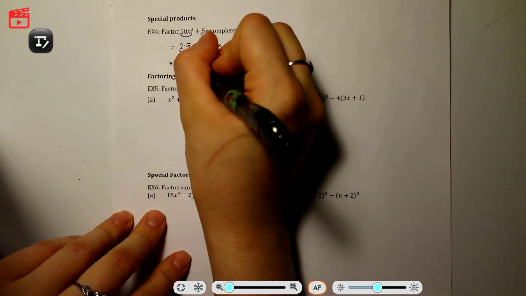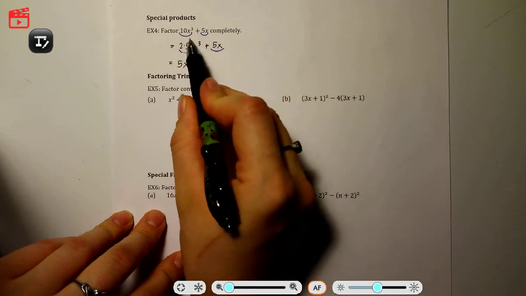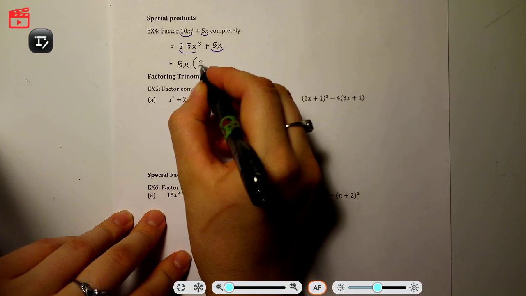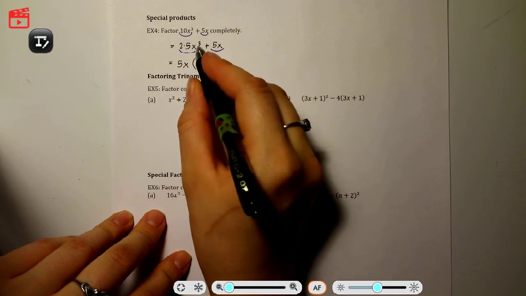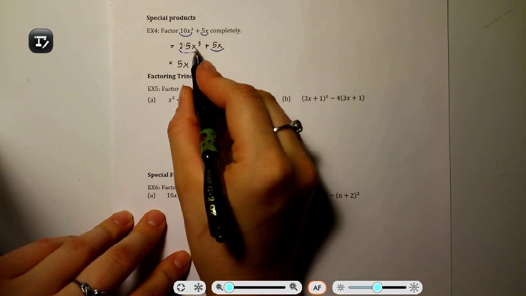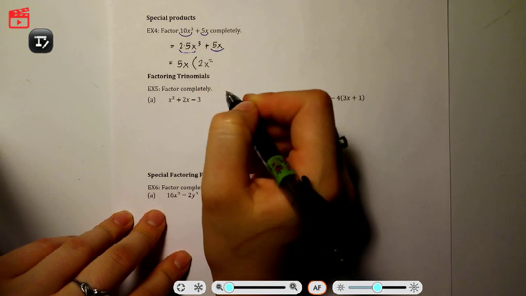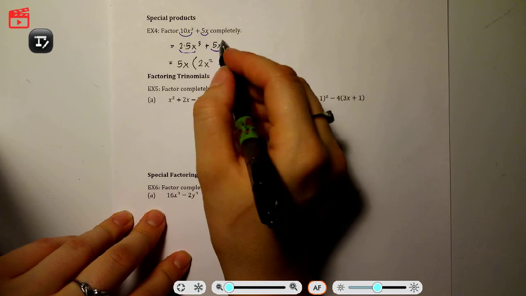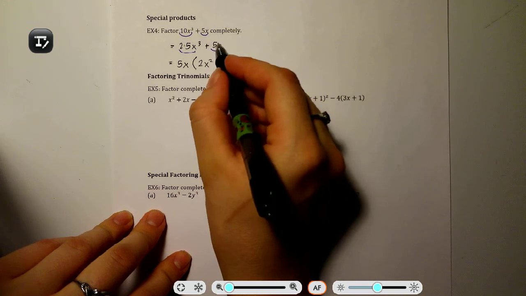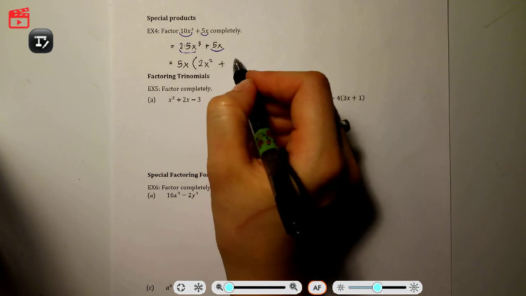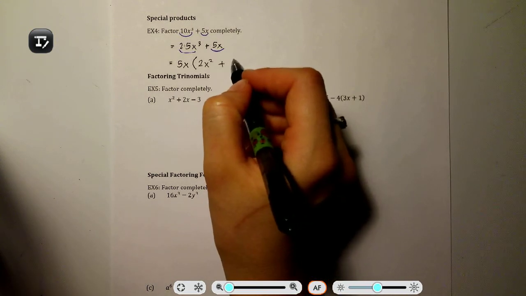So what's left over when we take that out? Well, for this term, what's left over is the 2, and we only took away one x, and this one had 3 x's, which means there are 2 x's left over. Okay, plus, now this term, we took out a 5x, so you might be tempted to write a 0 here, but remember, what's left over is a 1. Okay.